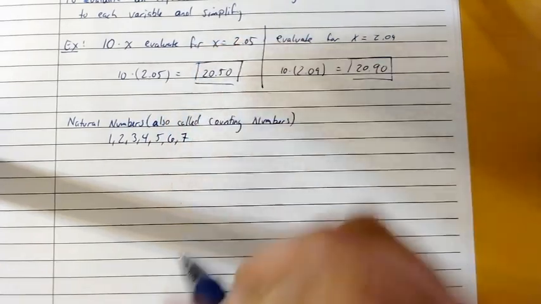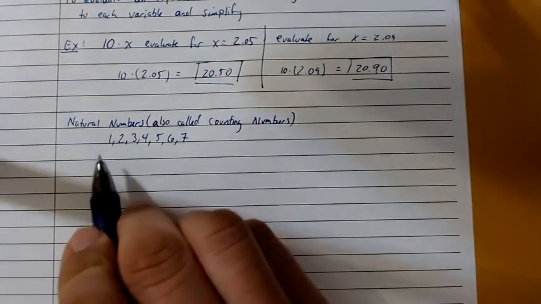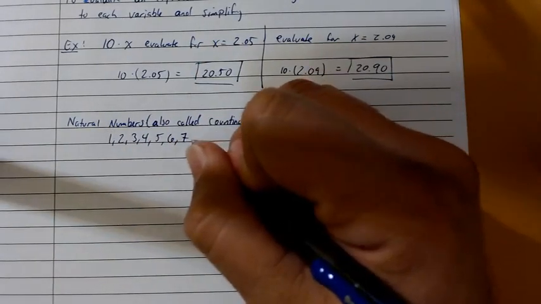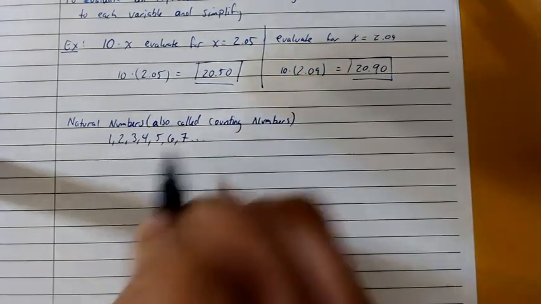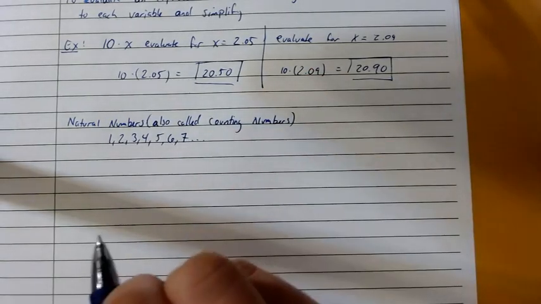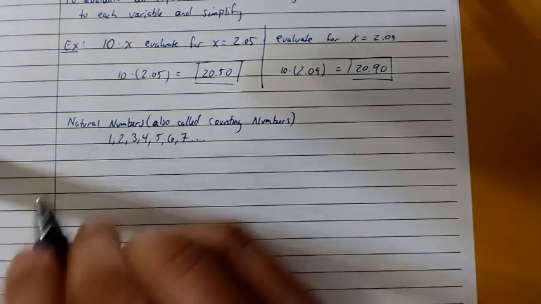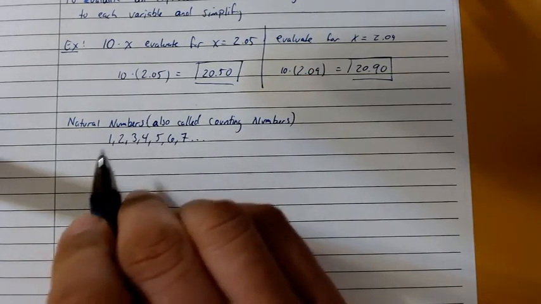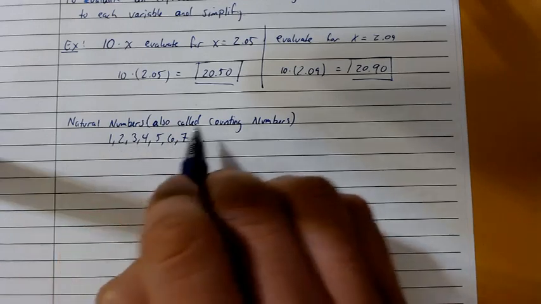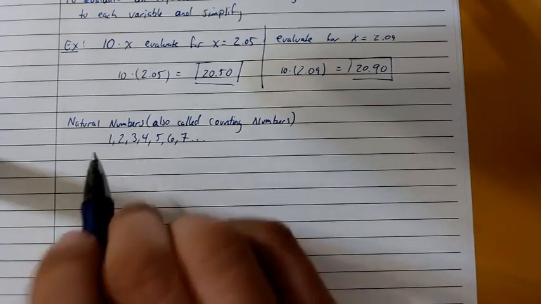There is no end to the natural numbers. There is no end to the counting numbers. There is a start. You start with the number 1. But there is no end. It keeps on going forever. The 3 dots indicate it keeps on going. Right? The natural numbers are, well, natural. They're the ones that appear in nature whenever you're counting things. Also the counting numbers.